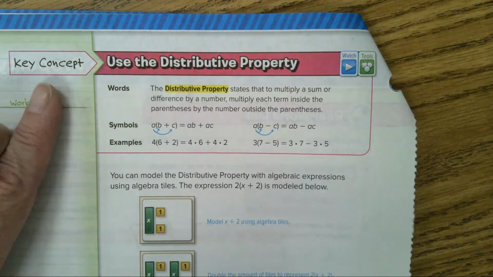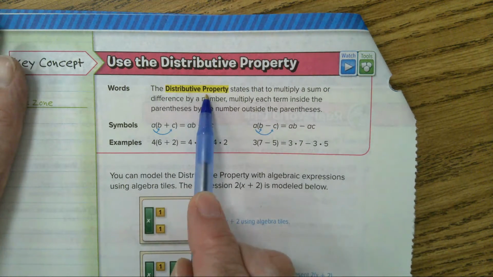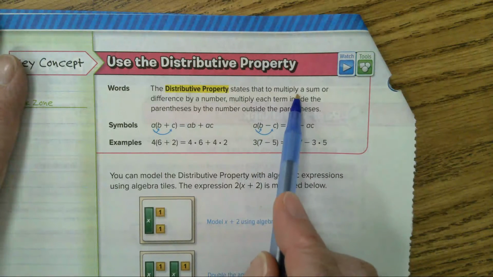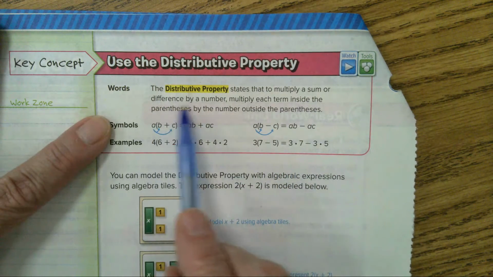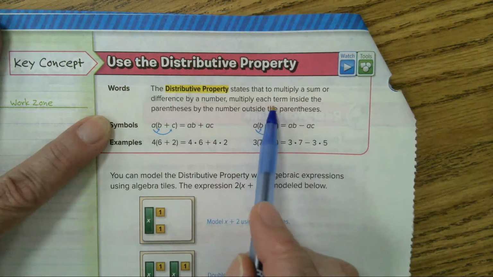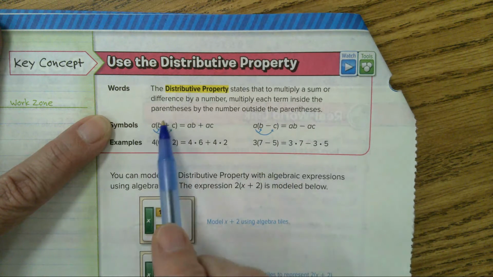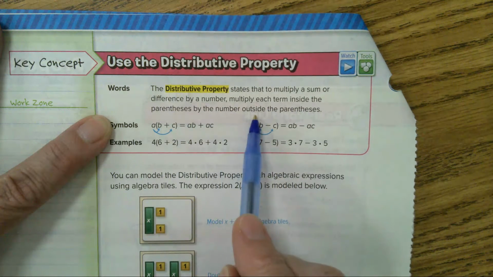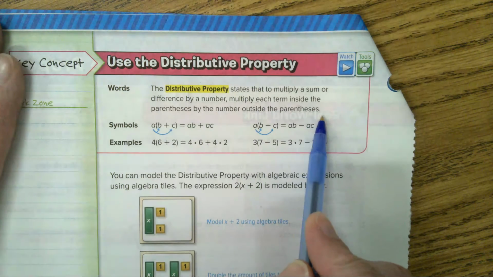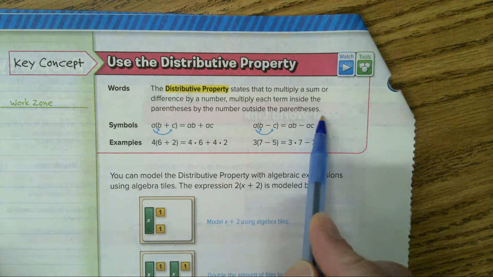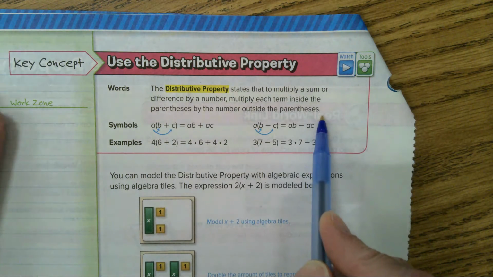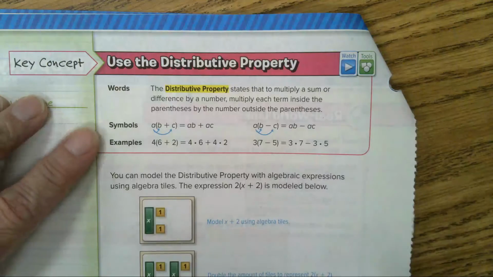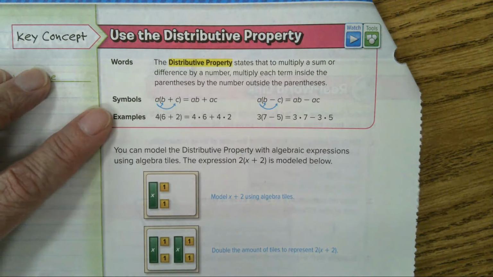Okay, the distributive property states that to multiply a sum or difference of a number, multiply each term inside the parentheses by the number outside the parentheses. Now, my story on the distributive property is called the grandma property, because I'm a grandma, and I'll go into it in a little more detail. First, let's look at how they would communicate it in algebra.